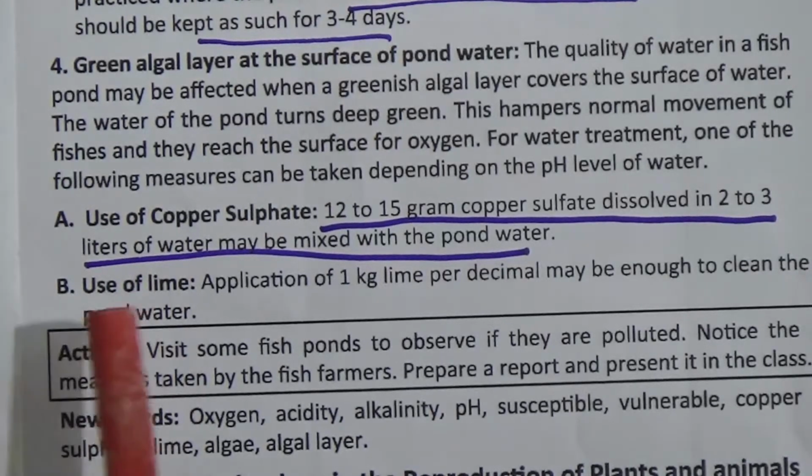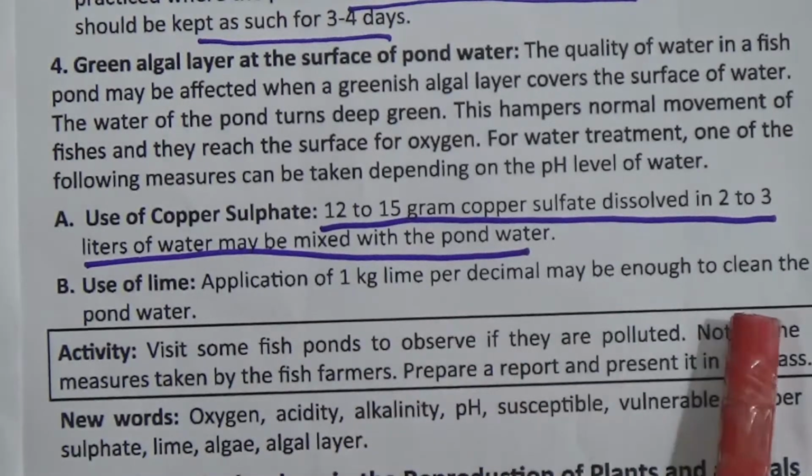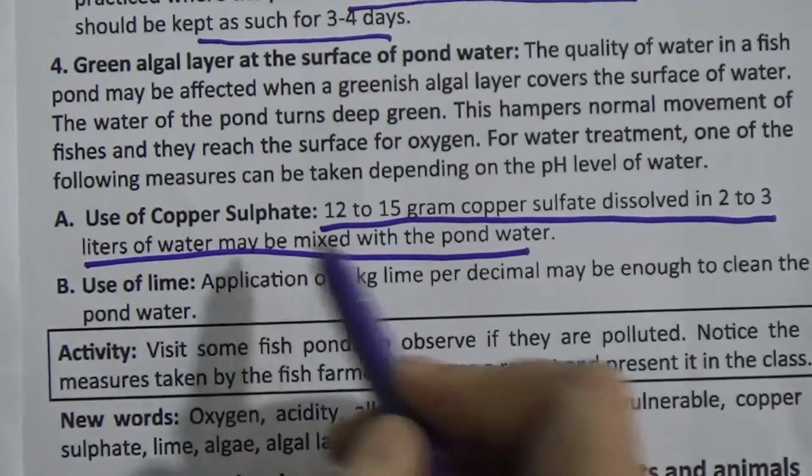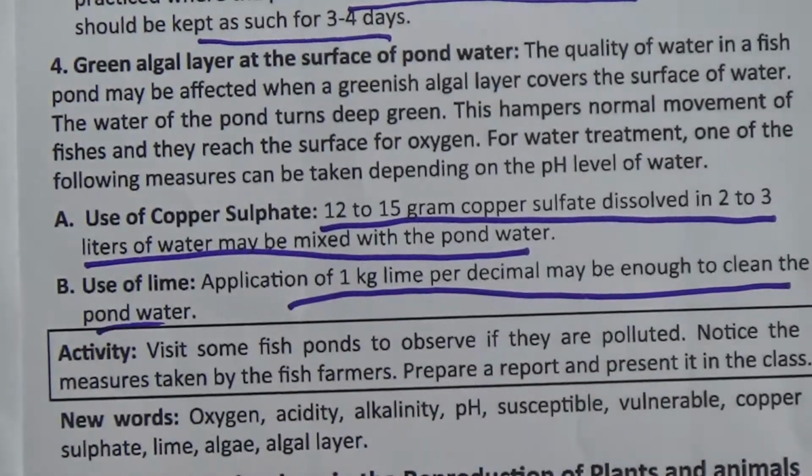Number B. Use of lime. Application of 1 kg lime per decimal may be enough to clean the pond water. So this one also should be underlined.